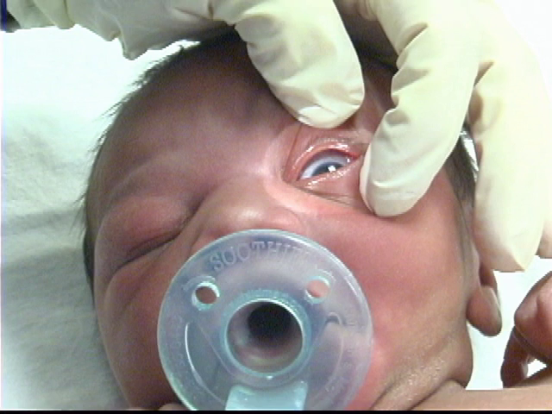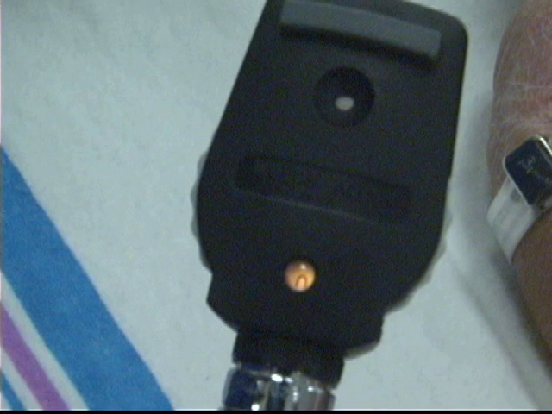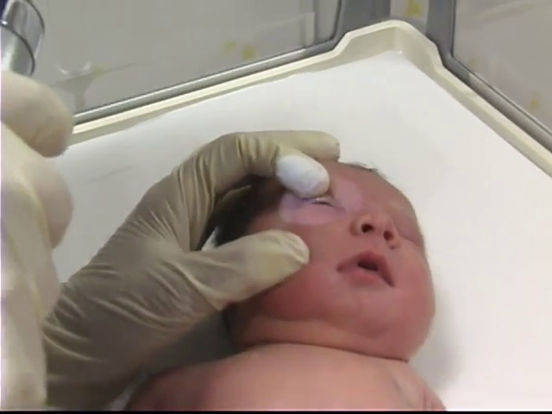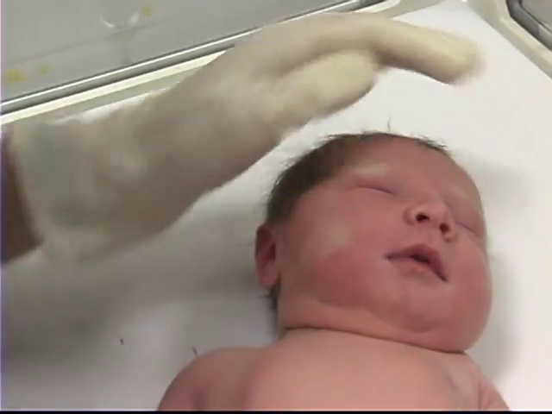Assess the size, shape, and placement of the pupil and iris bilaterally. To assess for the retinal reflex, set the ophthalmoscope at 0 and approach the infant's eyes from the side of the head to a distance of 6 inches from the eyes. Progressively dial up to higher numbers on the ophthalmoscope until focused.